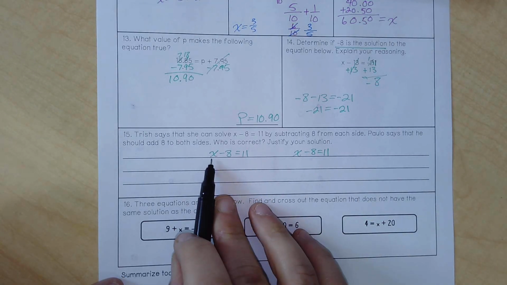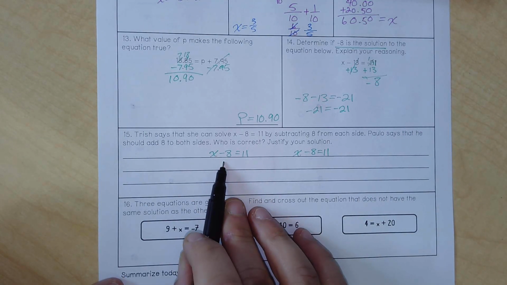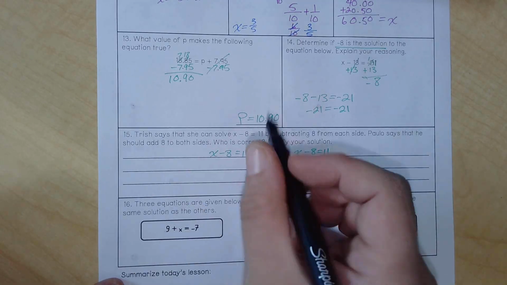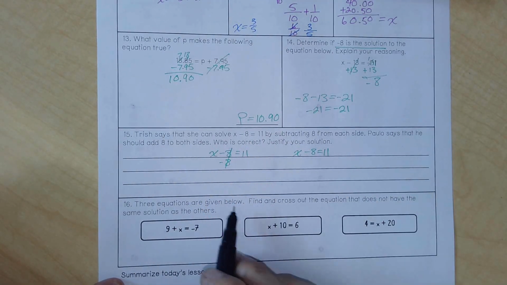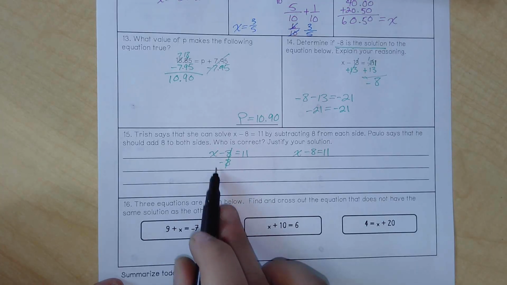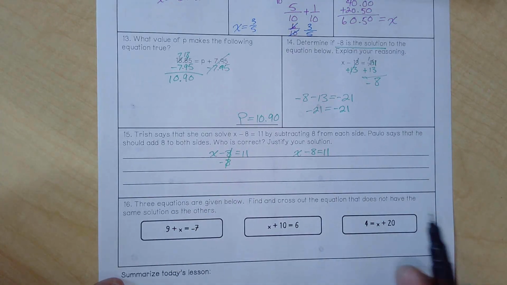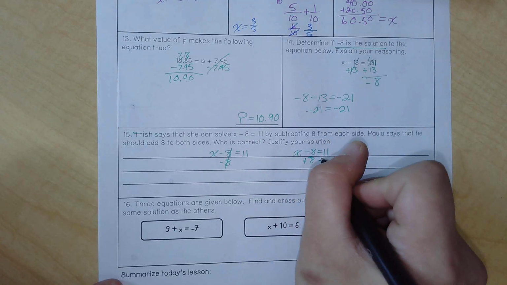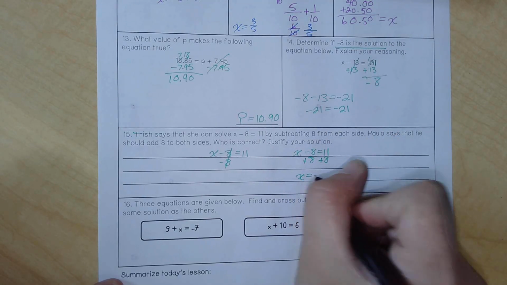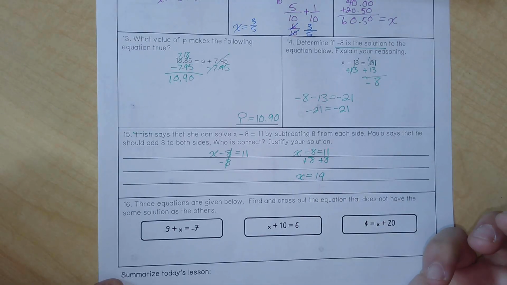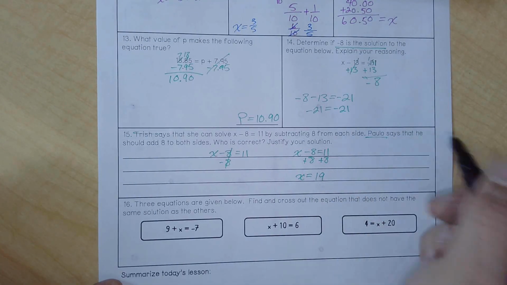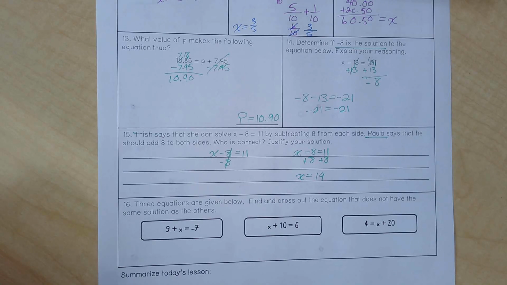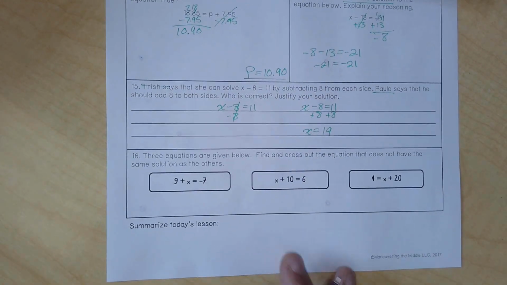So in order to isolate our variable, we have to do the inverse operation, okay? Trish is saying that we should subtract 8. Is subtracting 8 the opposite of subtracting? No. So Trish is wrong. Sorry, Trish. Here we would have to add, and X would be equal to 19. So I would say that Paolo is correct. All right. Now, keep on looking.